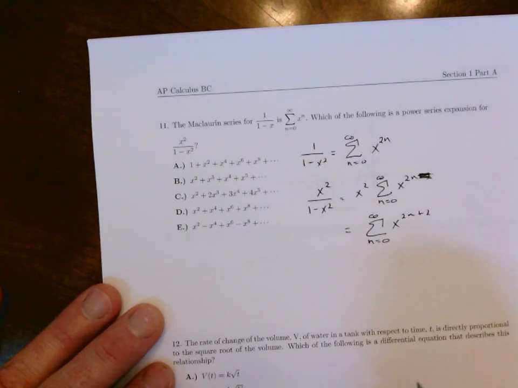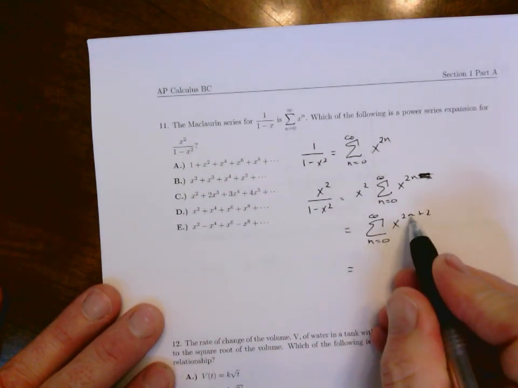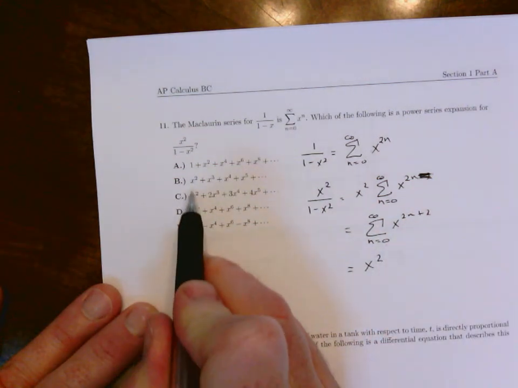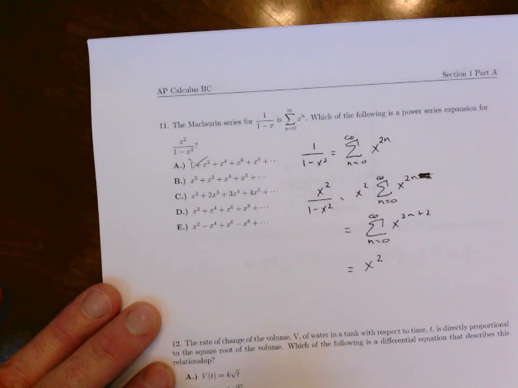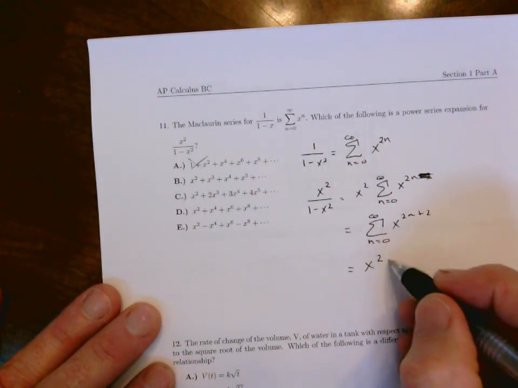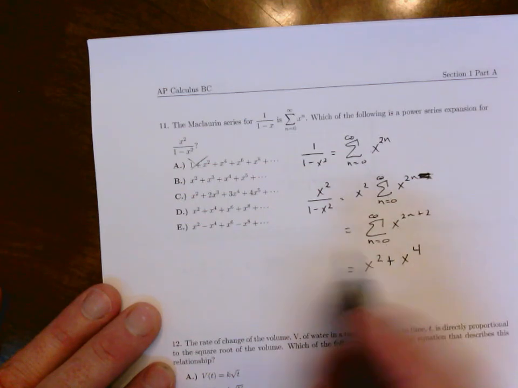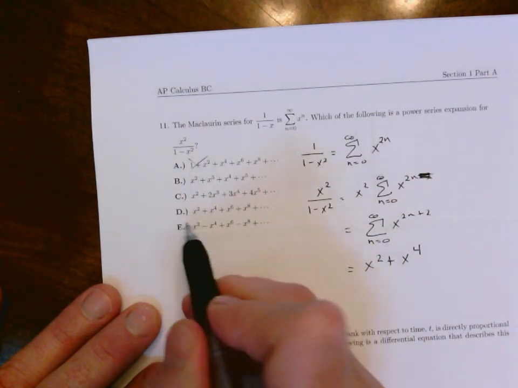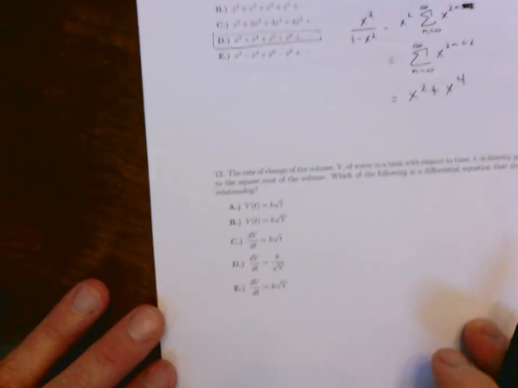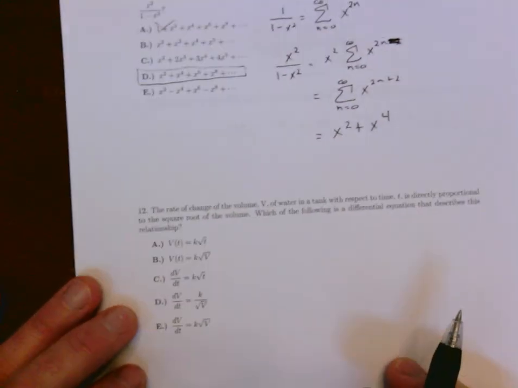Okay, now I just have to plug in some values. So plug in 0, that's going to go away, and I'm just left with x squared. So you notice the only one I can get rid of is that one up there. Okay, then plug in 1. You're going to have 2 plus 2, which gives you 4. So this is plus x to the power 4. The only one that matches up there is D. Okay, and away we go. Okay, so the next one.